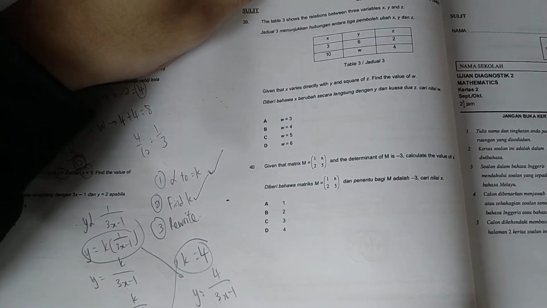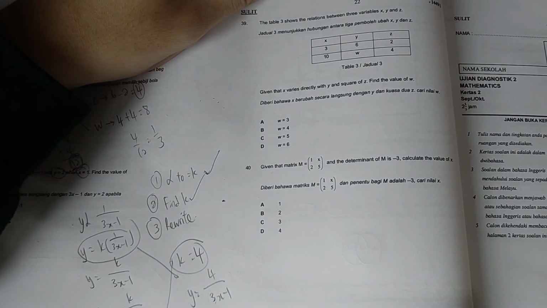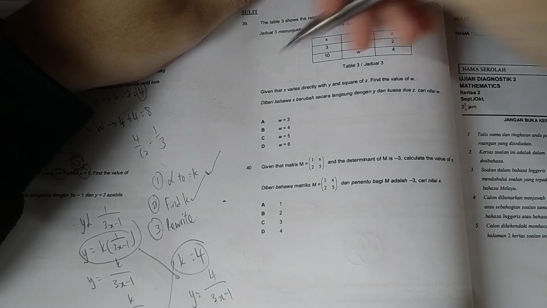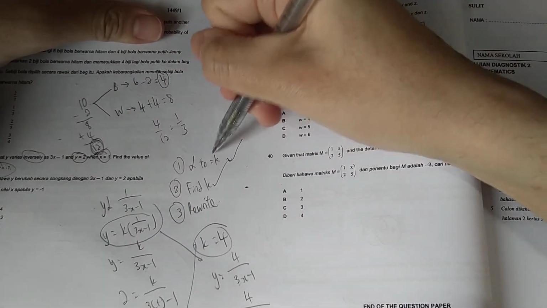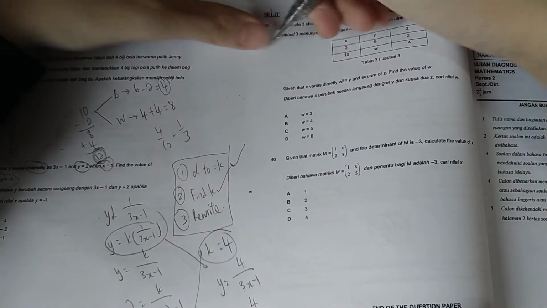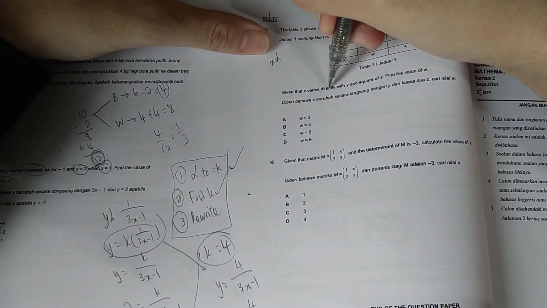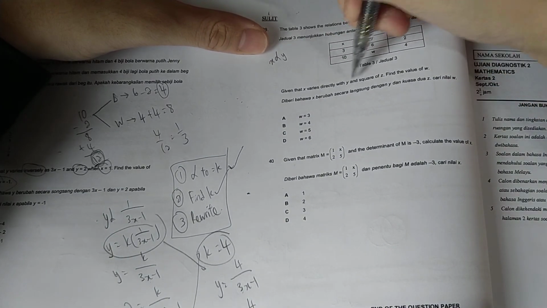Next, 39. The table 3 shows the relation between 3 value x, y, z. Given that x varies directly with y and square. Alamak, variation again. Same lah. Step there. Okay, so x varies directly means y and square of z.